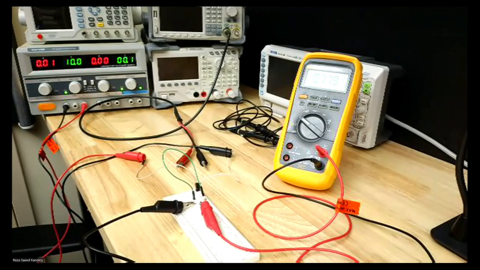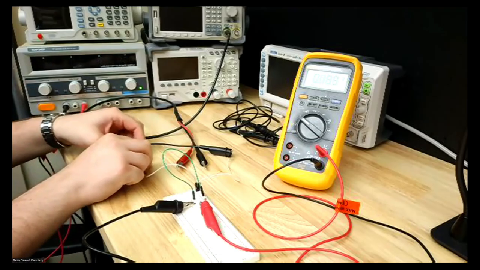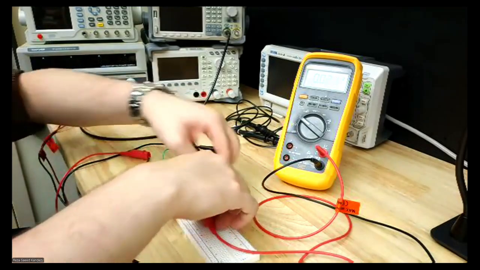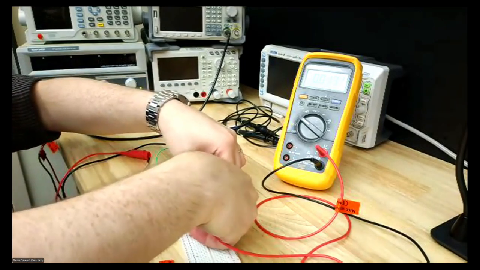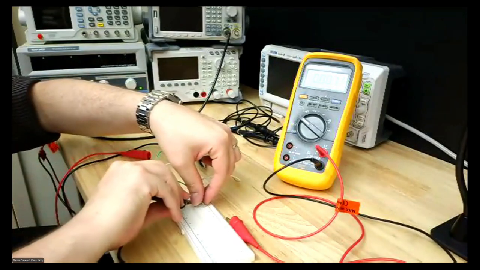Now we run that. Now we wanted to see the current that passes through the circuit. So as I said, first thing to do is connecting the source. Now, the ammeter should be connected in series with our circuit.